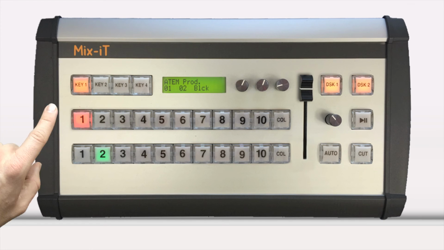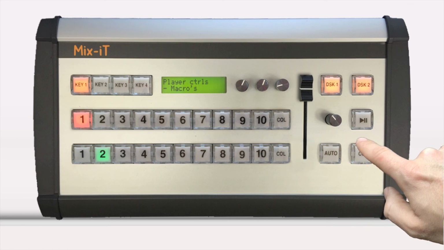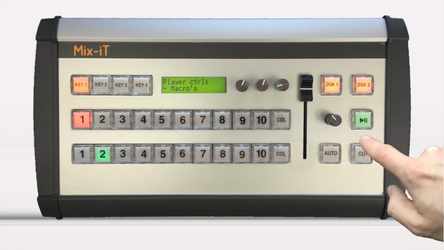1. Use the Key 1 to 4 buttons. Each of these buttons can be set to either operate the upstream keyer or run a selected macro. Convenient if you need quick access to a few macros. 2. Use the Player Controls. The Rotary and Play button are used to select and control macros.